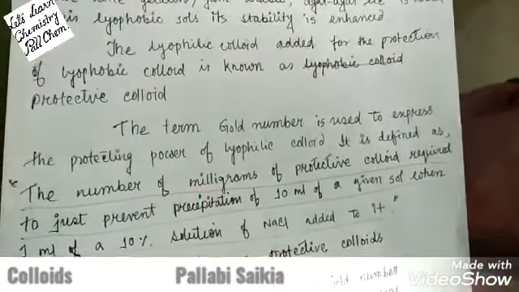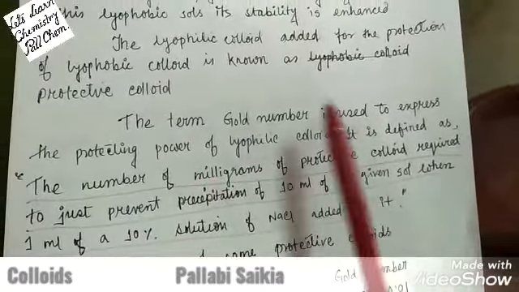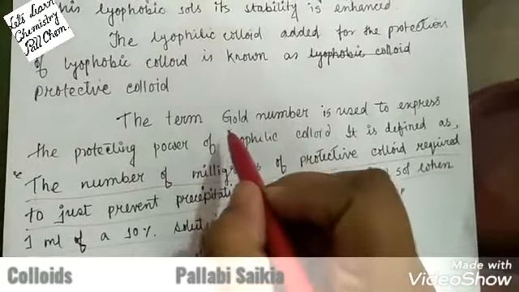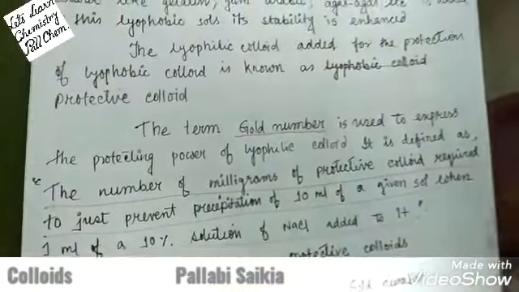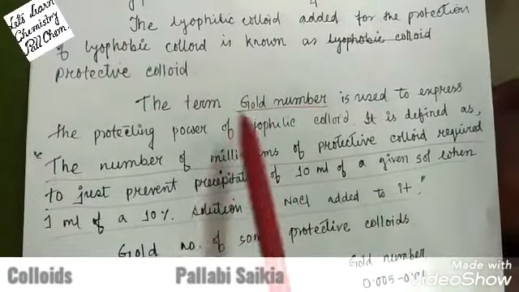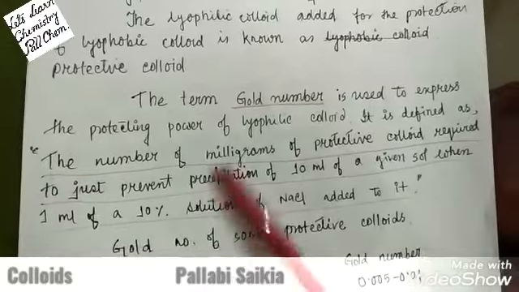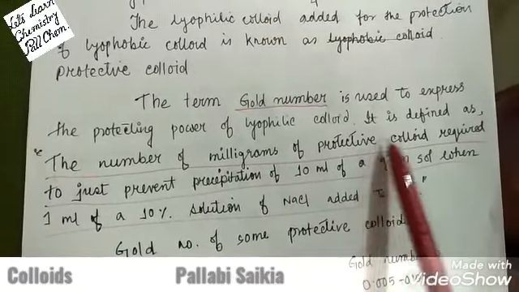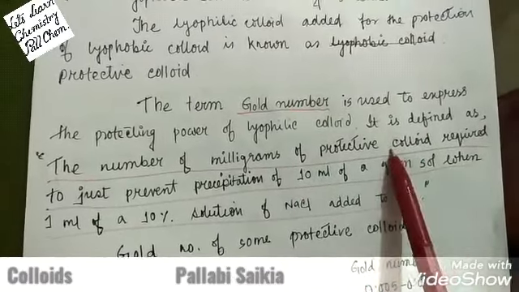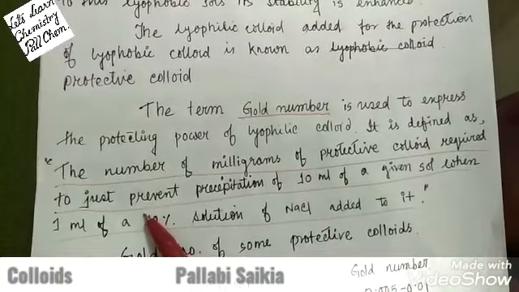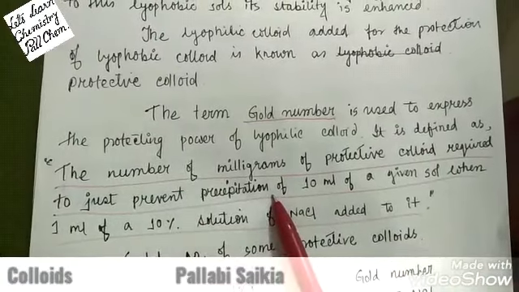To express the protecting power of the lyophilic colloid, the term gold number is used. It is defined as the number of milligrams of the protective colloid, that is the lyophilic colloid, required to just prevent the precipitation.